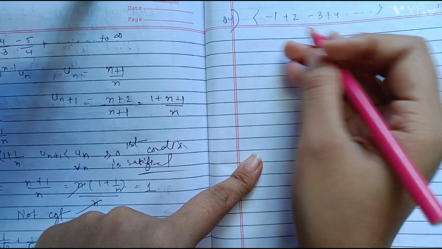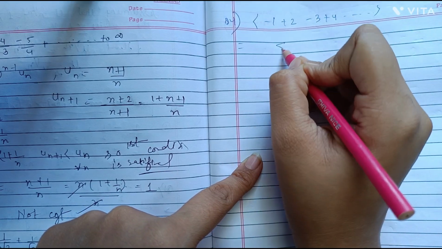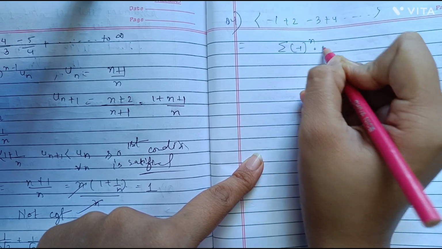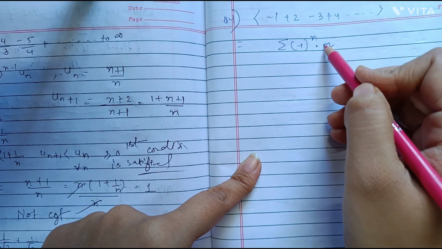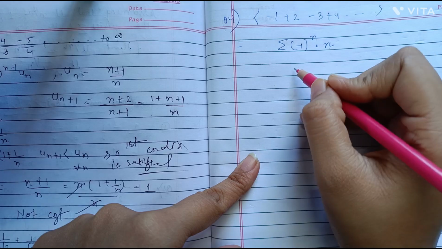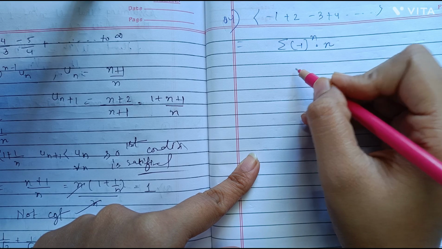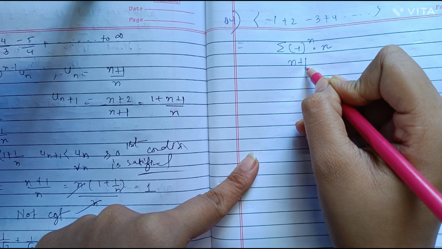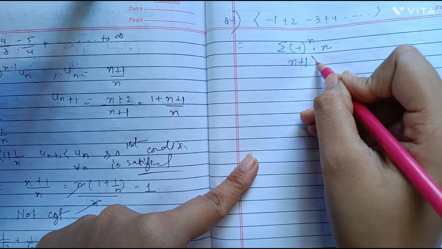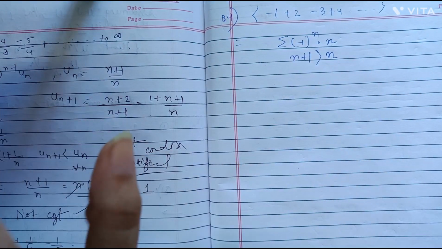This is an alternating series, this can be written as minus 1 to the power n. Okay, now this is n actually, so I have to show that n plus 1 is actually greater than n.